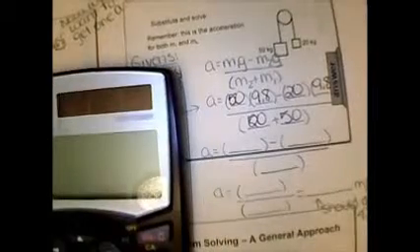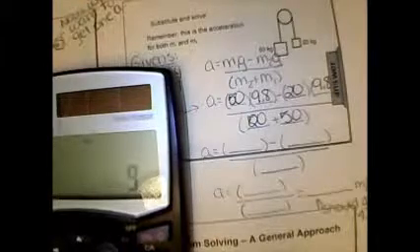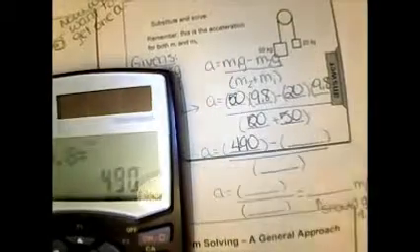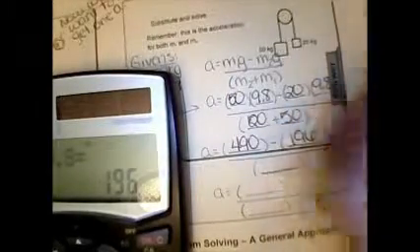So now we have 50 times 9.8 gives us 490. 20 times 9.8, which gives us 196.